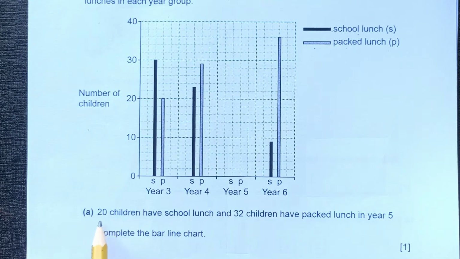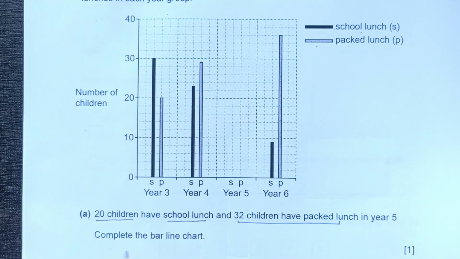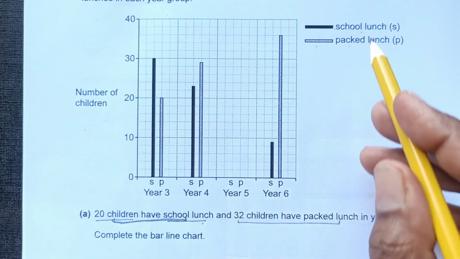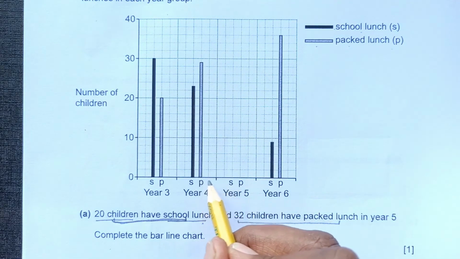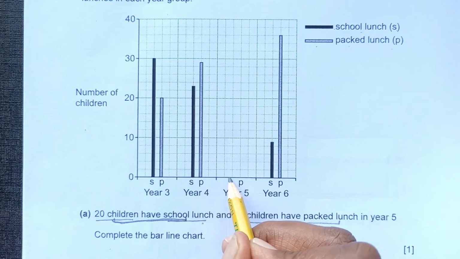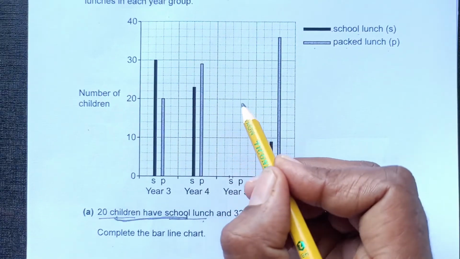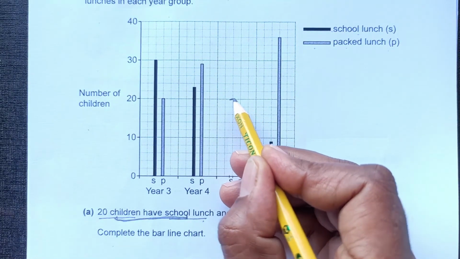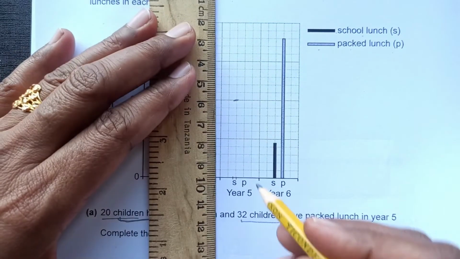Now part A, 20 children have school lunch and 35. Complete the bar line here. So we have 20 children with school lunch. School lunch is the bold one, so I can go here. It will go up to 20. So we can just draw a line here.